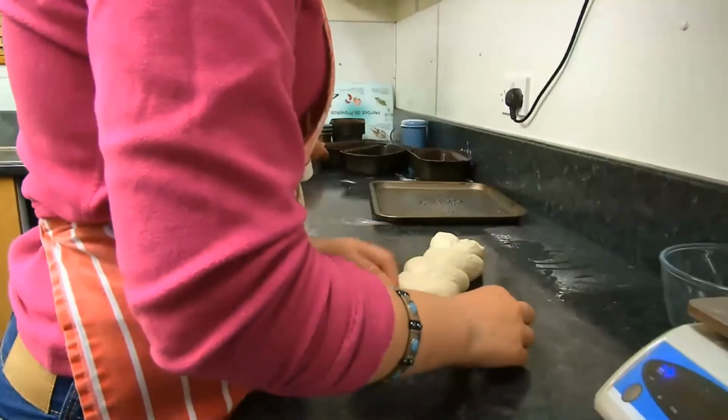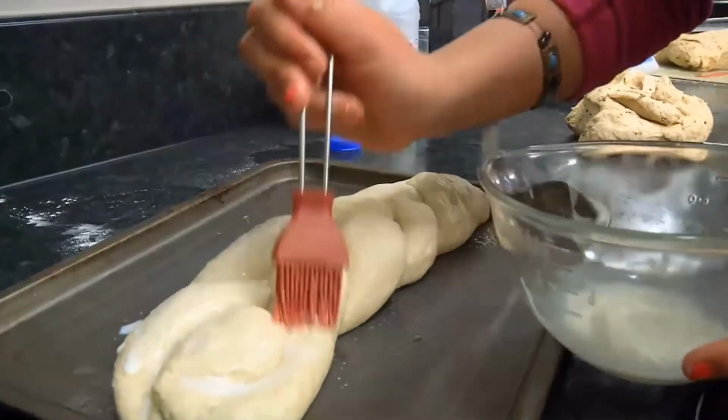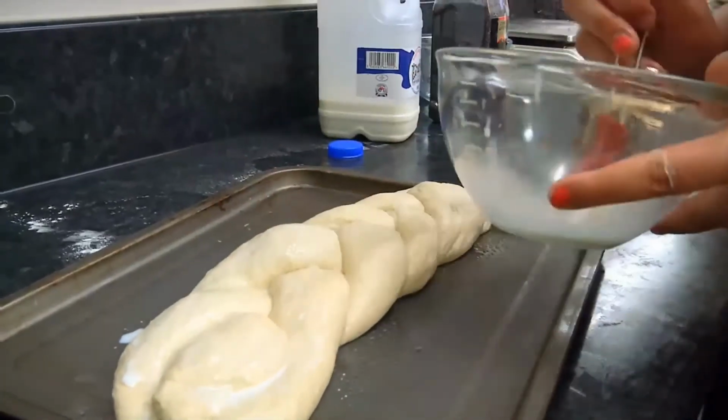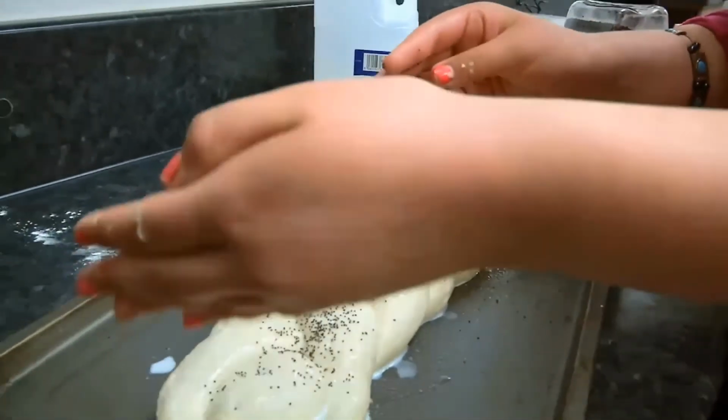You also saw Bobby do a plait. That was out of the white bread. You could brush it with milk and it would just give a different finish. You could brush it with melted butter and it would make it shine. And she sprinkled that with poppy seeds. You could put anything on that.